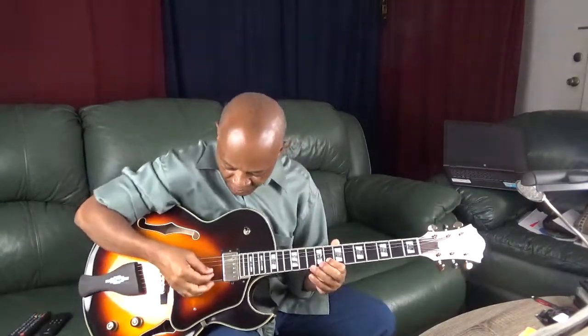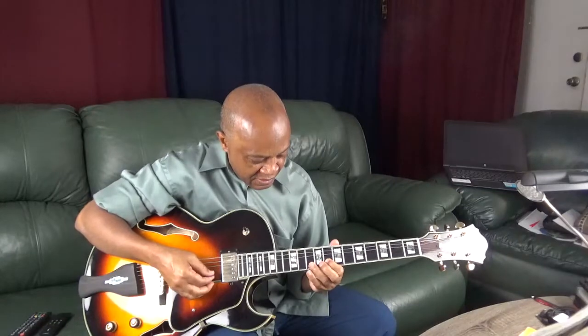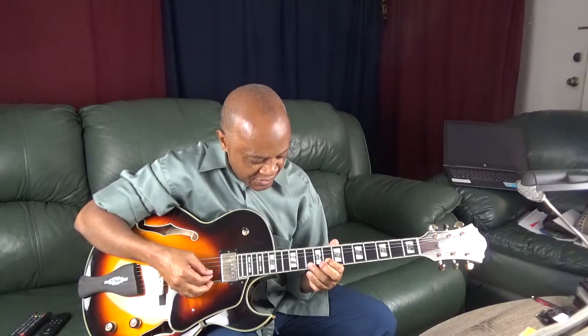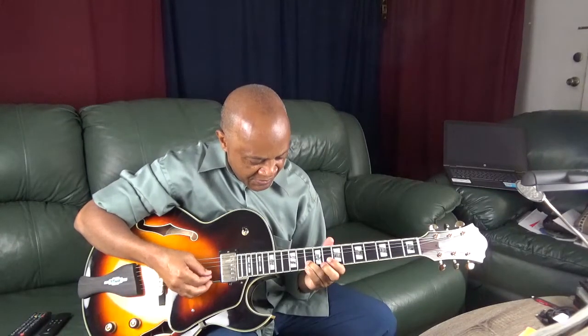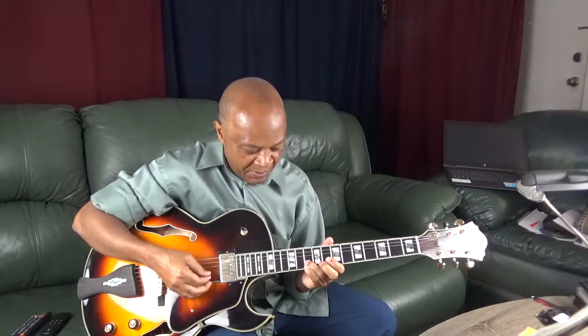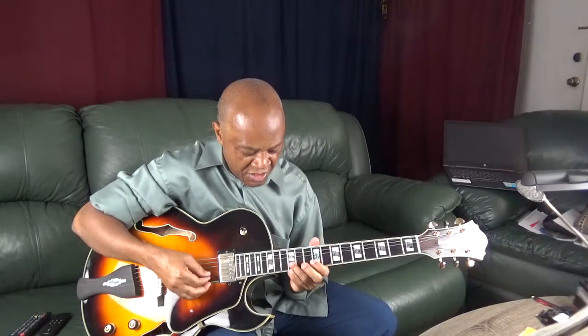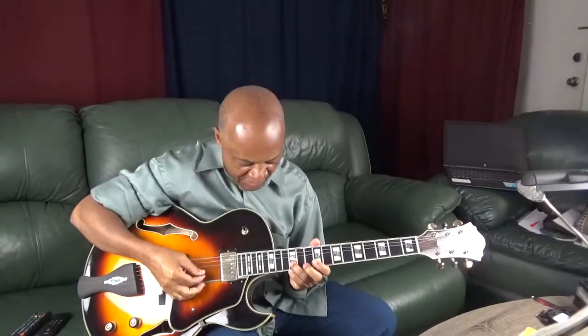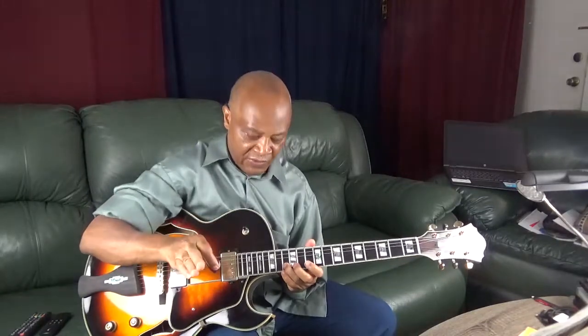So let's start with G. G, A, whole step. Okay, we go to B, whole step. 1, 2, 3. Between 3 and 4, half step, which is the octave, the C octave.